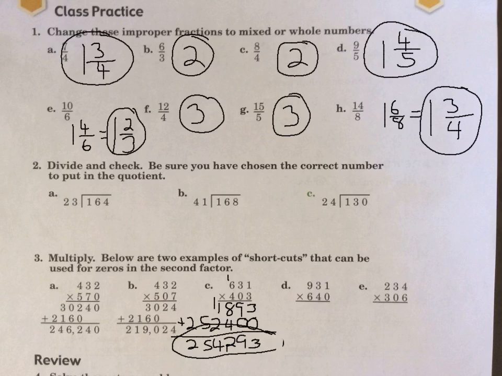I'm going to erase a little so I have room for the next one. Okay, the first step is 0 times everything. We don't need to do that. We don't need to do 0 times 1, 0 times 3, 0 times 9, because we just get 0. So we can start on our tens place and do the spray. And if we're starting on our tens, we need to start with 1, 0.